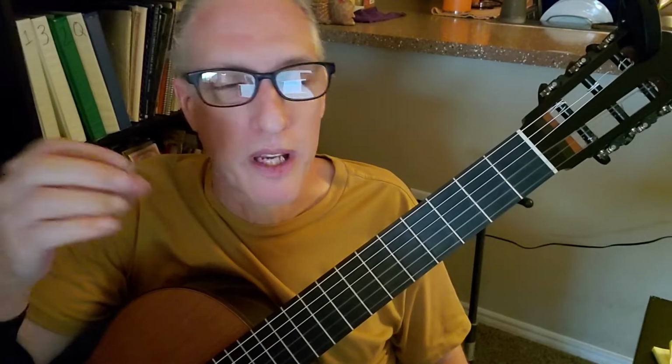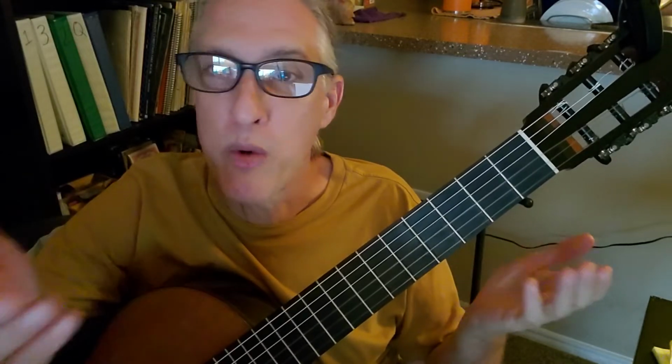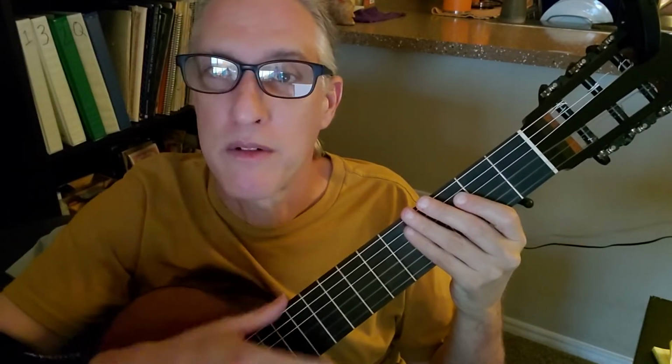Another term for this is swing. When you swing eighth notes, it sounds like this: da, da, da, da, da, da, da, da. When eighth notes are straight: da, da, da, da, da, da, da, da. So here's Mozart, who has straight eighth notes.